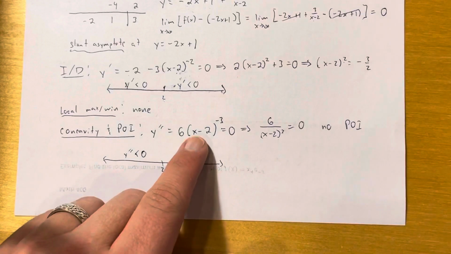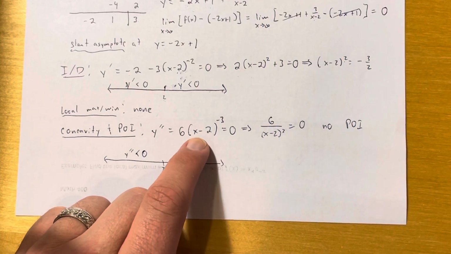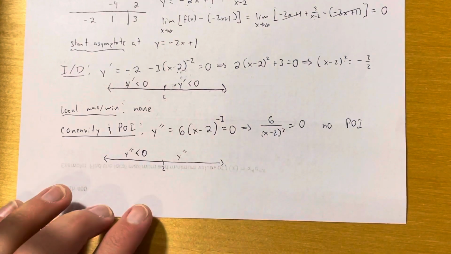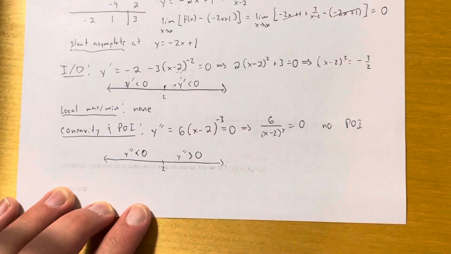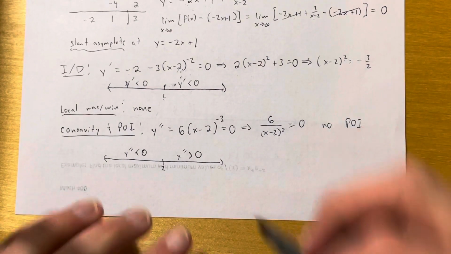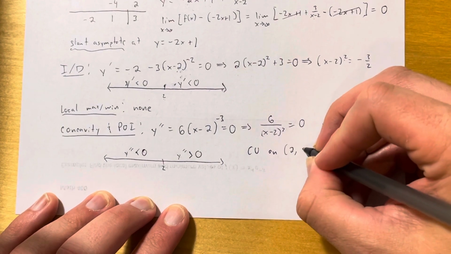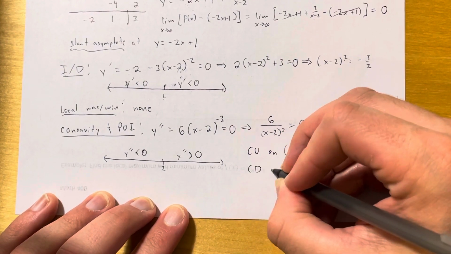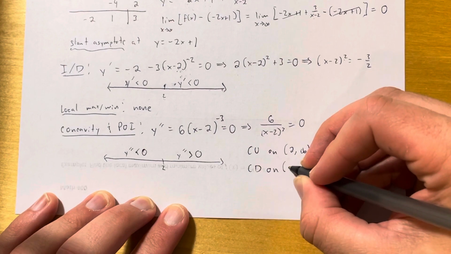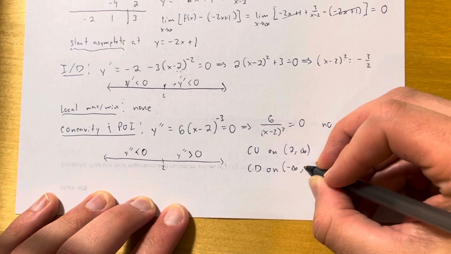Plug in a 3, for example. 3 minus 2 is 1. This becomes 1. 6 times 1 is positive 6. I get a positive second derivative. So we are concave up on 2 to infinity, concave down on negative infinity to 2.